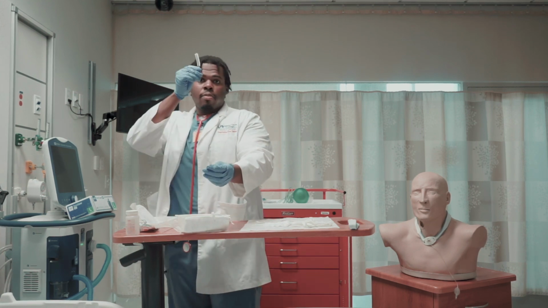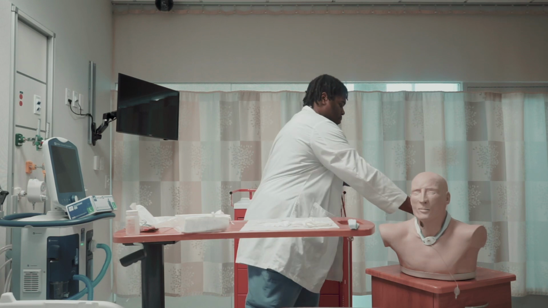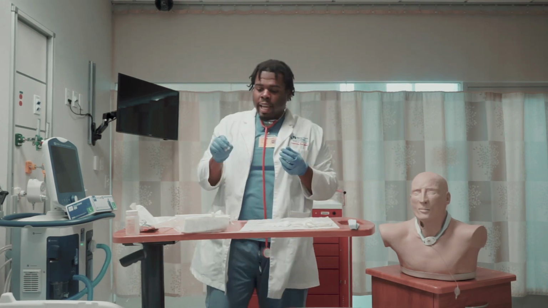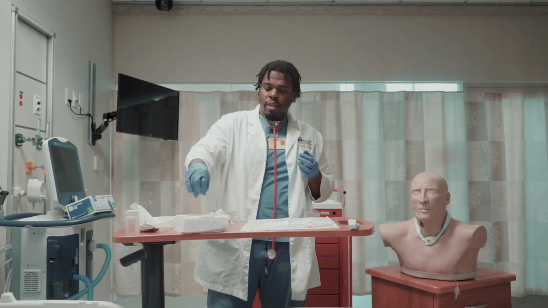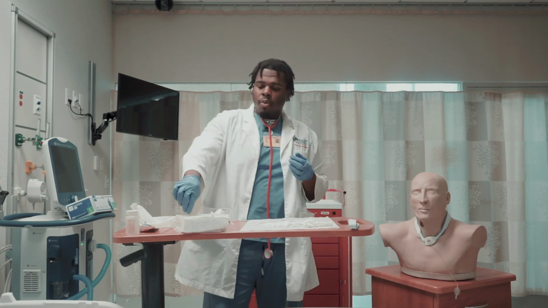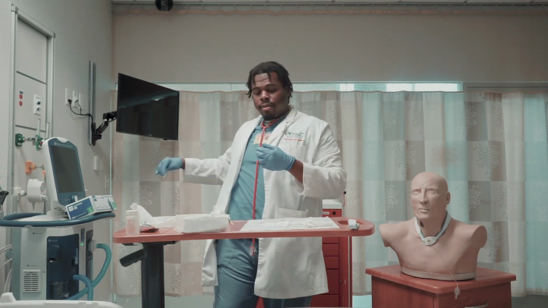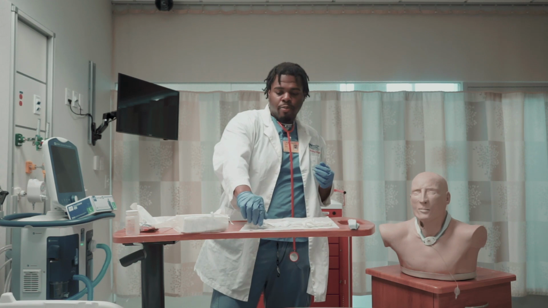Now that I've cleaned that, I'm going to dispose of this and rinse the inner cannula in water. Shake it off. Water. Shake it off. I'm going to put it to the side to dry.